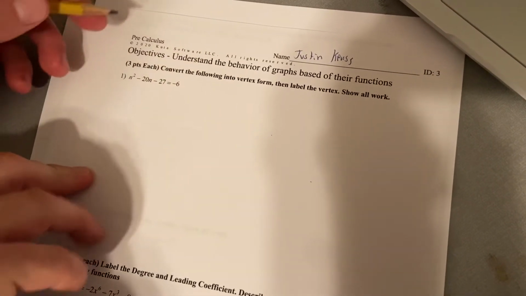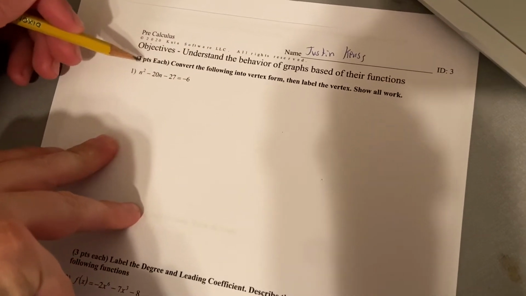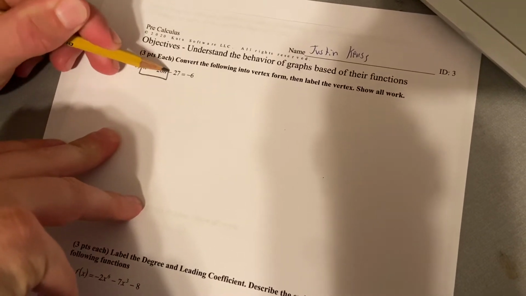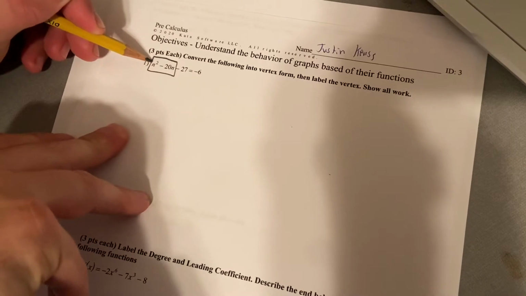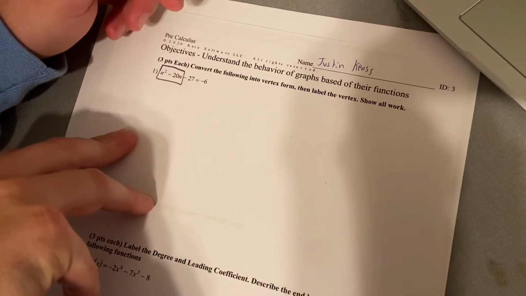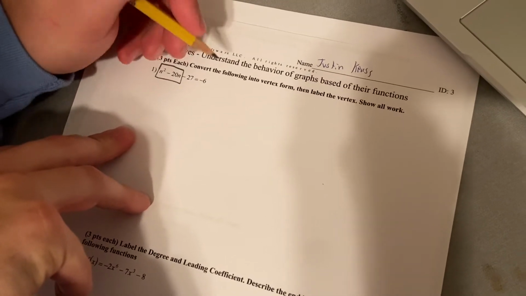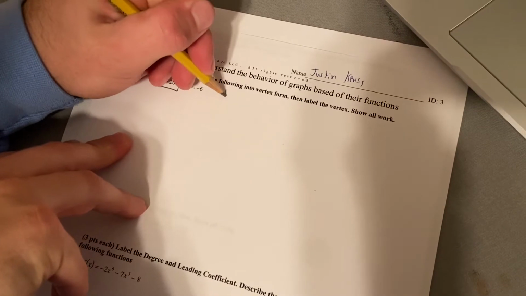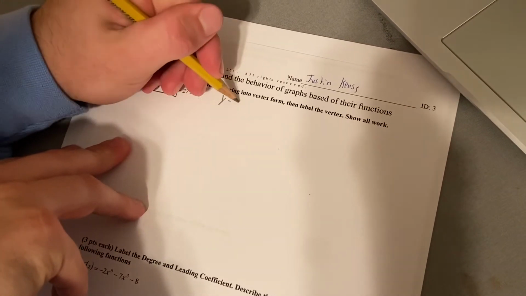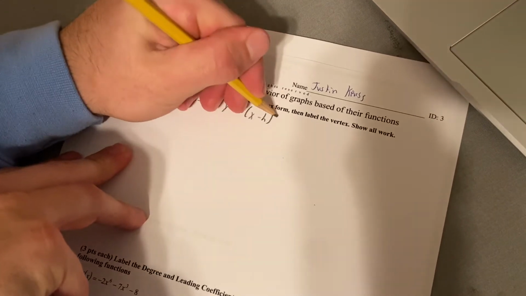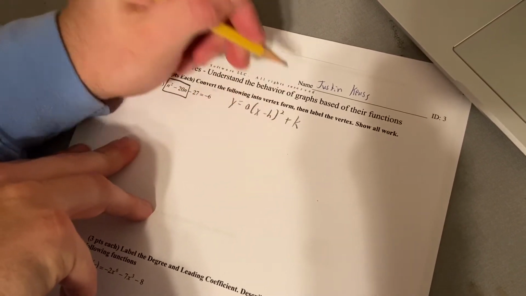Alright, so this is number one. To start this off, you gotta isolate these two numbers and put a square box in it. But this is a quadratic formula, and to create the vertex form, we need the formula, which is y equals a(x minus h) squared plus k.